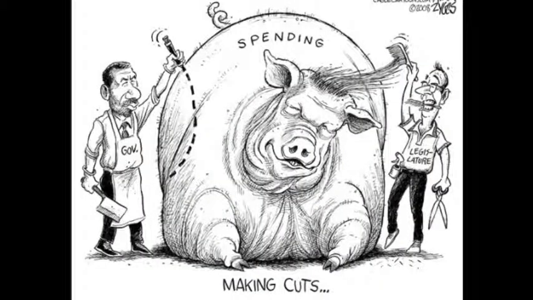A contractionary fiscal policy would require the government to either increase taxes or decrease government spending. Increasing taxes would give consumers less money to spend. If consumers have less money in their pockets, consumer spending will decrease and GDP will decrease. This will close the inflationary gap.